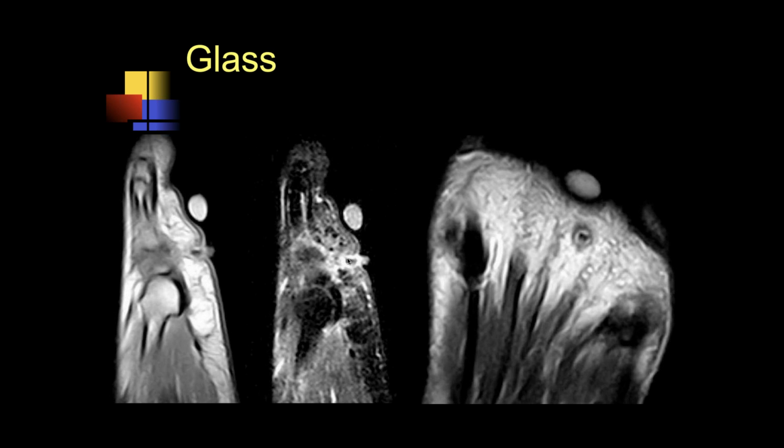So this is a piece of glass. Got it. So if you guys are around here when there's an earthquake, this is what glass tends to look like on an MR scanner. My advice: wear slippers, whether there is an earthquake or not.